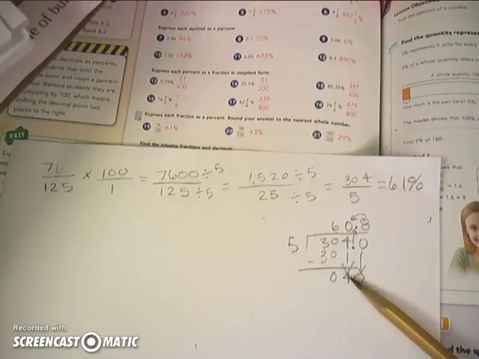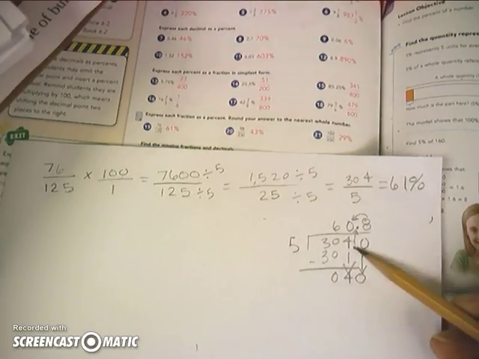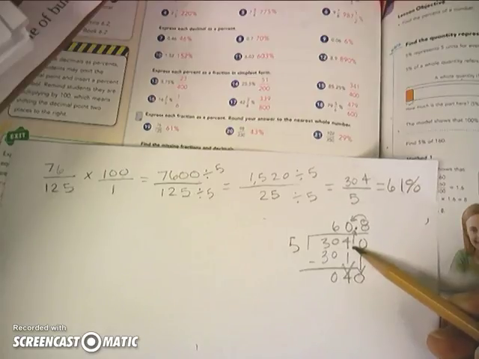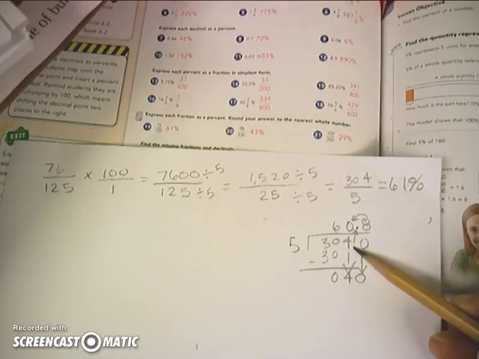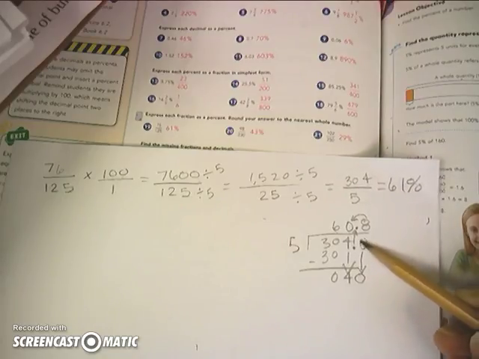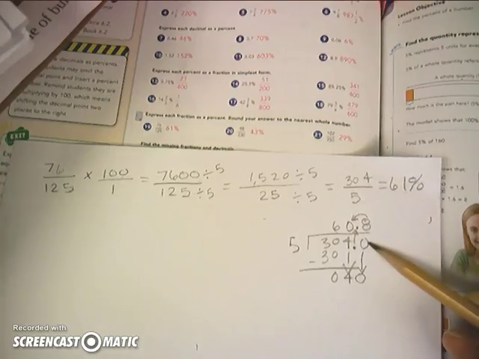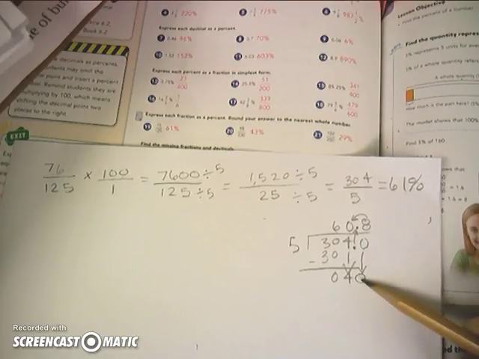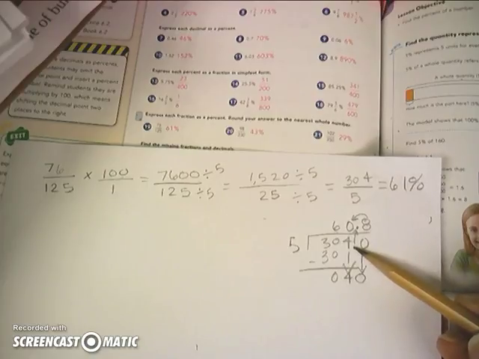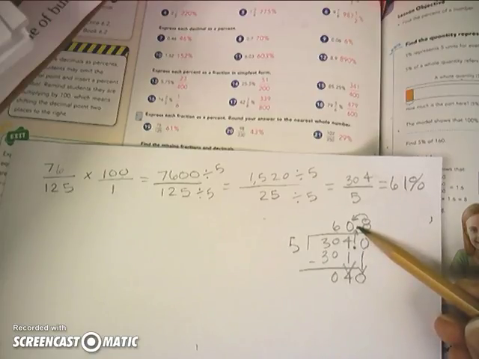So remember, I've already done it here. We put a decimal place there to show I'm about to add some zeros. So I put that decimal point there to hold that place that shows I'm about to add this 0. I add the 0, and I bring it down, and I can kind of ignore that decimal point until I need to bring it straight up to put into my answer.